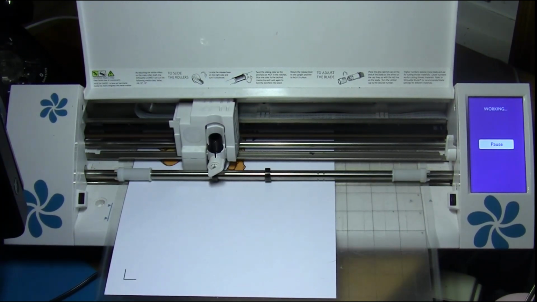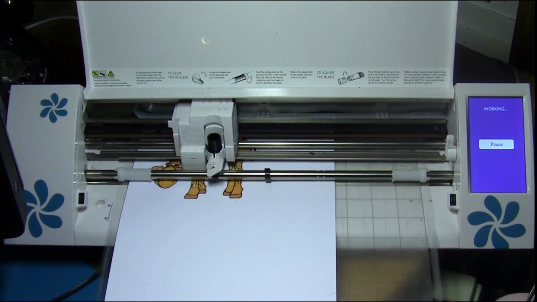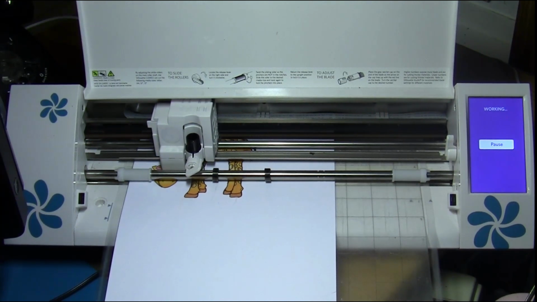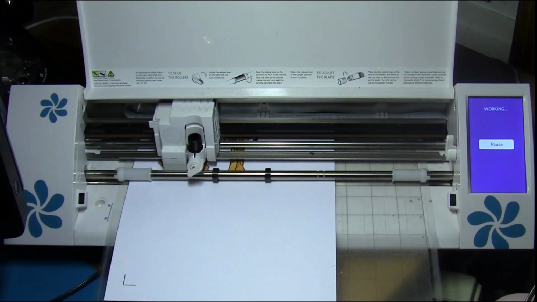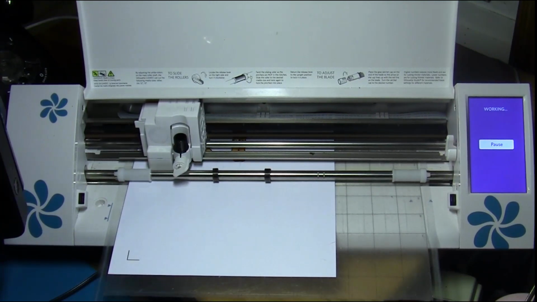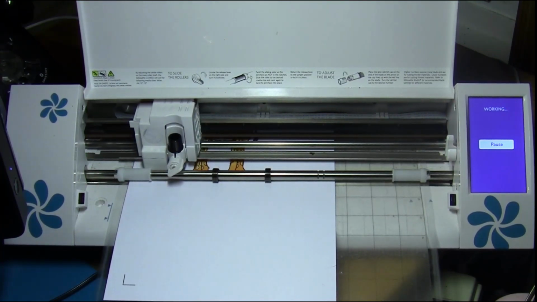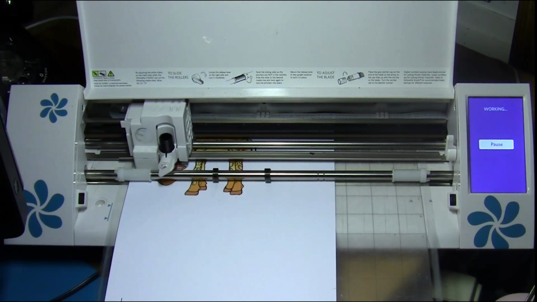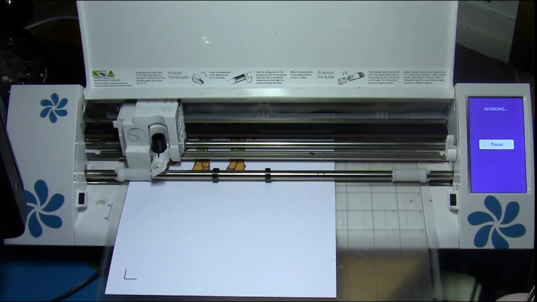Even though we set all the settings right early on in the process on the Studio software, for some reason this file just is not cutting correctly. You can see it in the video here. It is skewed off to the left a lot. It's cutting off part of its head, it's cutting off part of its legs. It's just not the right cut.